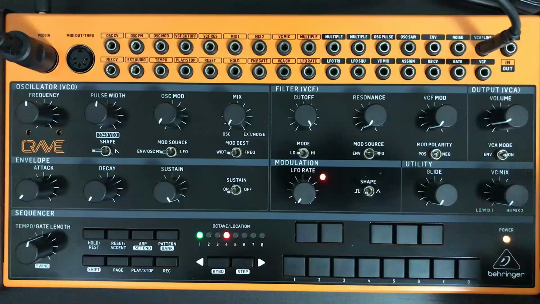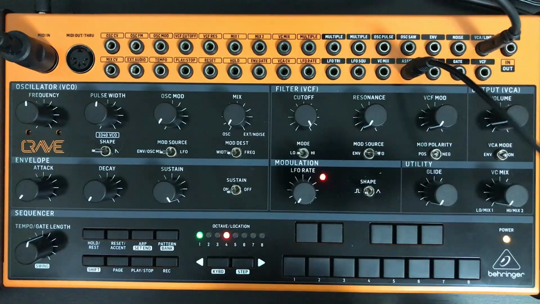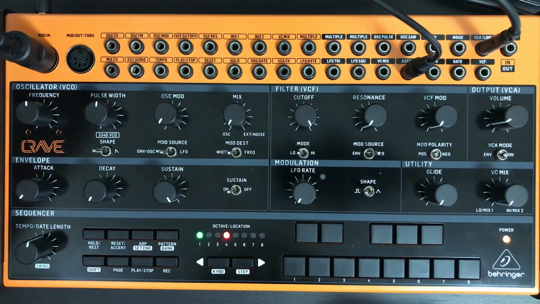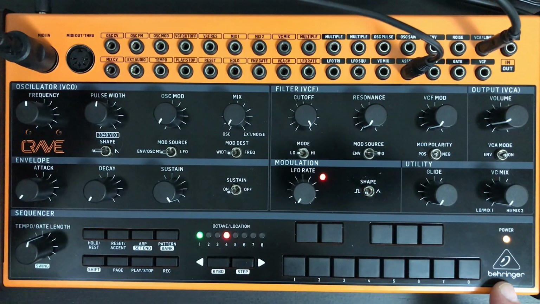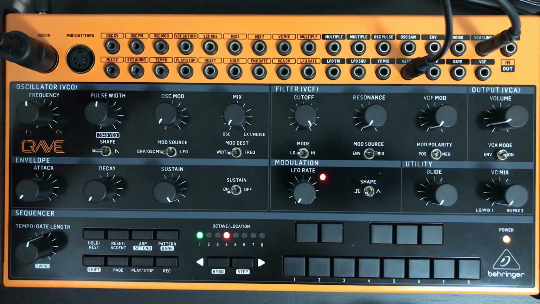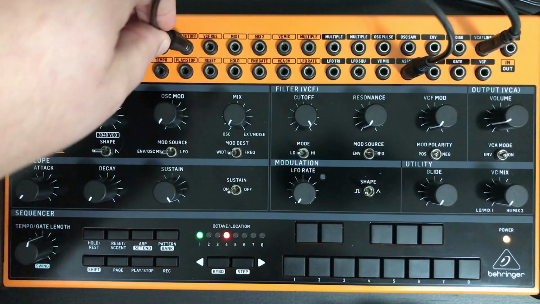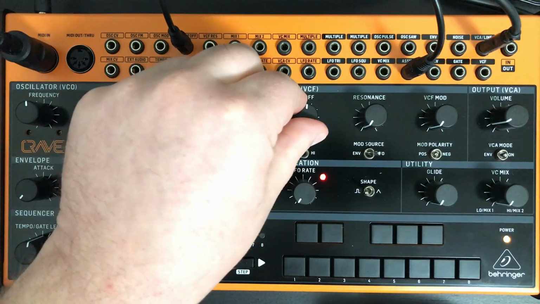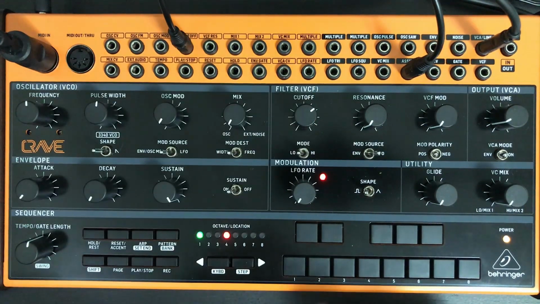Now, what's coming out of my assign is an increasing ramp wave. It goes from negative 5 volts to positive 5 volts across the length of the pattern. So if I was to set that to, say, my cutoff, when I start the pattern, the cutoff will be very low, and as it proceeds through the pattern, the cutoff will increase as it adds voltage to it.